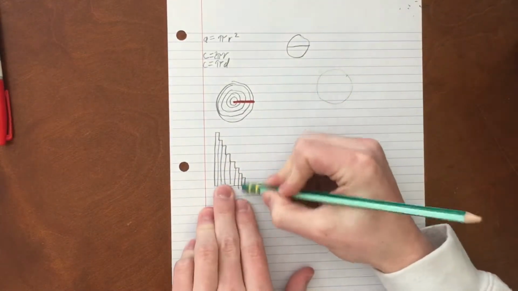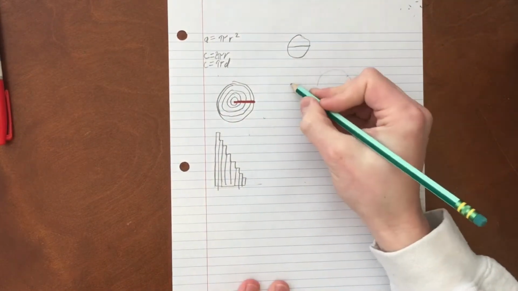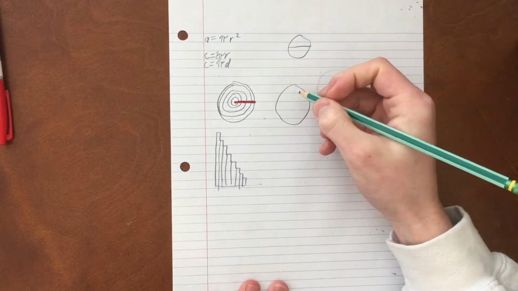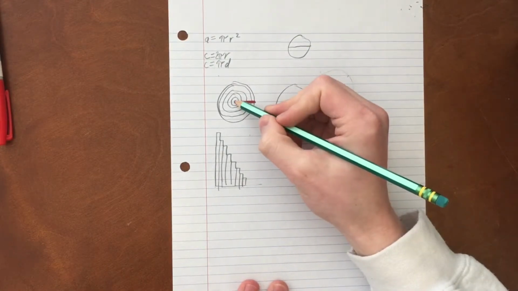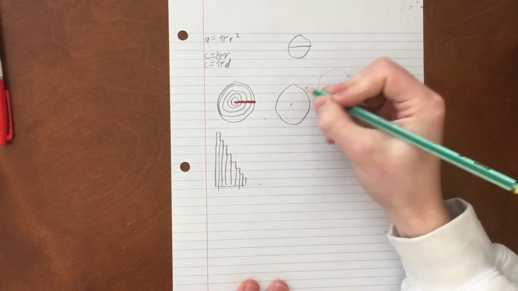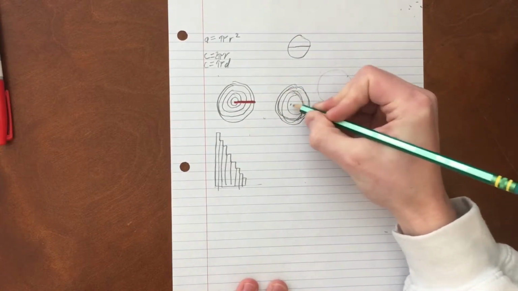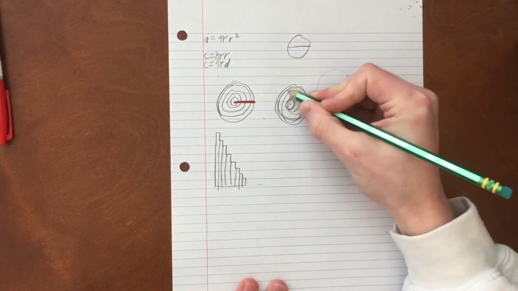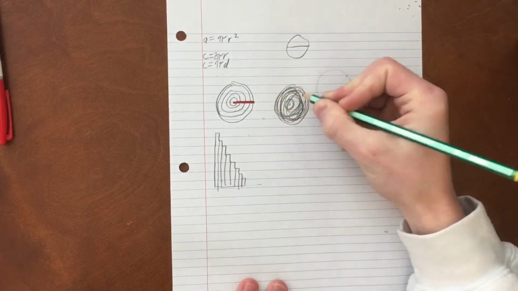Now imagine we had another wheel, but this wheel had thinner rubber bands, so you could fit more in there. I know it wouldn't look like this, but a ton of tiny rubber bands in there.